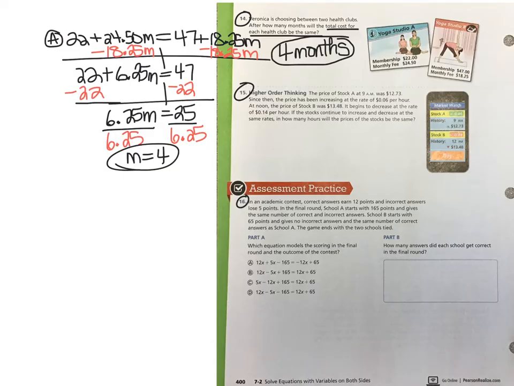Here's your work and solution that goes with number 14. Okay, so we have Yoga Studio A on the left and Yoga Studio B on the right side of that equation. And then I used my properties of equality. I moved the variable terms to the left side of the equation, and I moved the constant terms over to the right side of the equation. And then I solved, and I found that M equals 4, so after 4 months, the total cost for each of those health club yoga studio memberships would be the same.